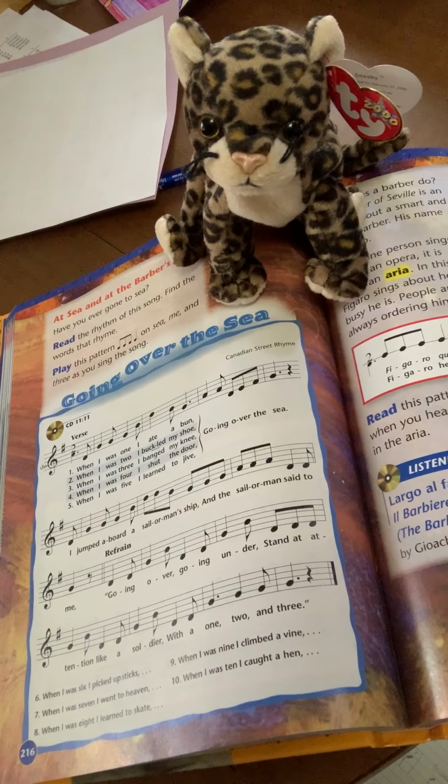Now I'll sing it with the words. Going over, going under, stand at attention like a soldier with a 1, 2, 3. Sing that part with me this time. 1, here we go. Going over, going under, stand at attention like a soldier with a 1, 2, 3. Let's do the whole song.